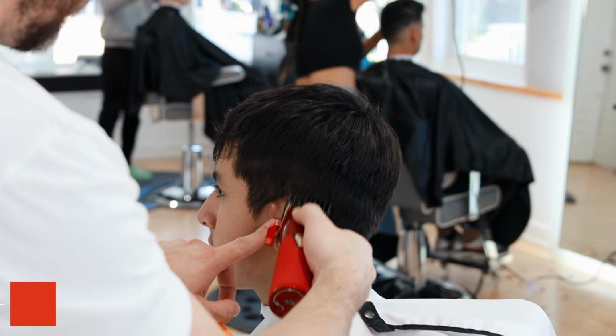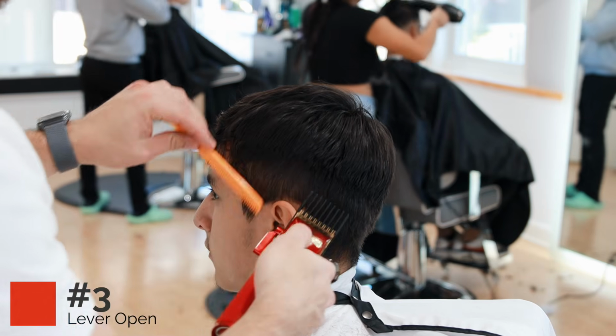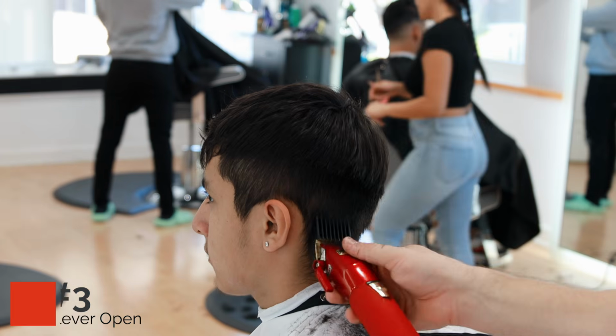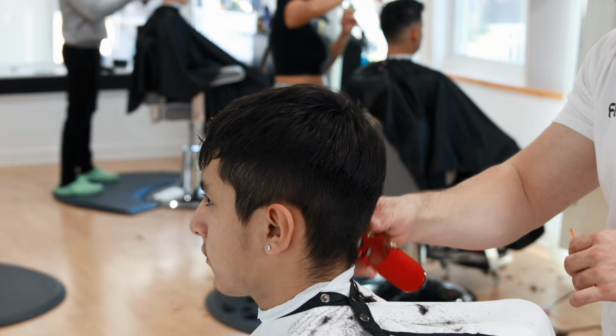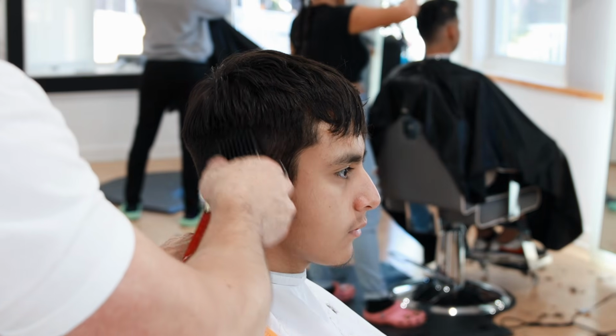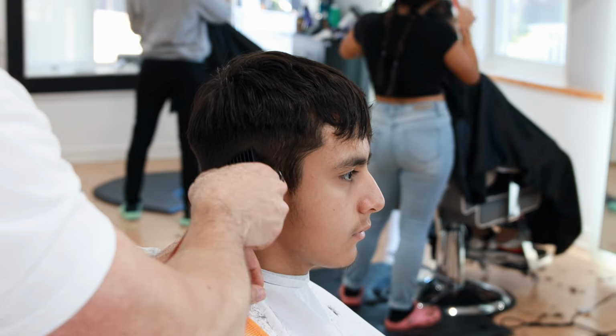Now we're going to go ahead and use a number 3 with the lever open, and this is going to connect with that guide that we created at the beginning. This is why it's important that you create this guide all around, so it's easier to connect. Now we connect block graduation on that side to the fade, to number 3 lever open. Now we're doing the same on the opposite side.